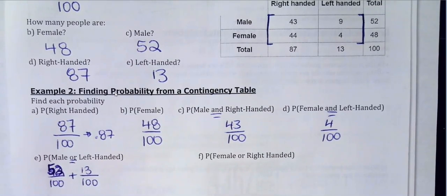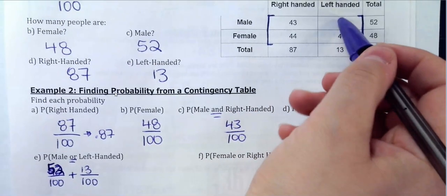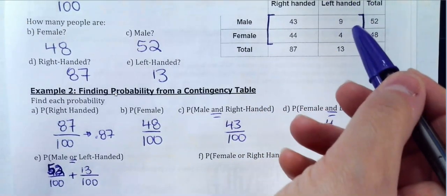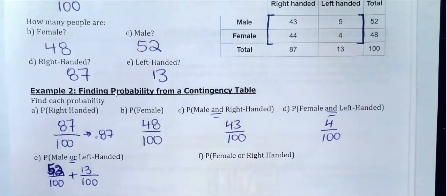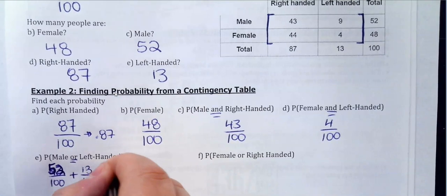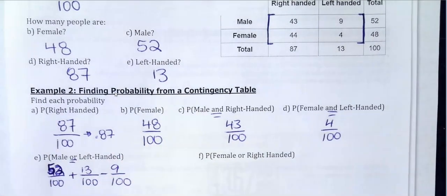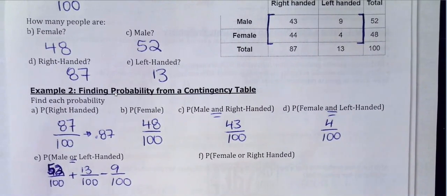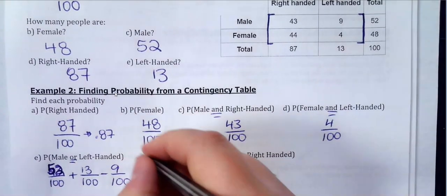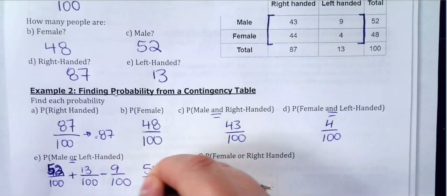Okay, 52. So when I do that, I'm counting the 9 here, and then when I count left-handed, I count the 9 again. So you actually have to subtract off the overlap, which would be the 9 I counted twice there. All right, so we just have a common denominator. We're just going to do 53 plus 13 minus 9. So this should be 56 out of 100.